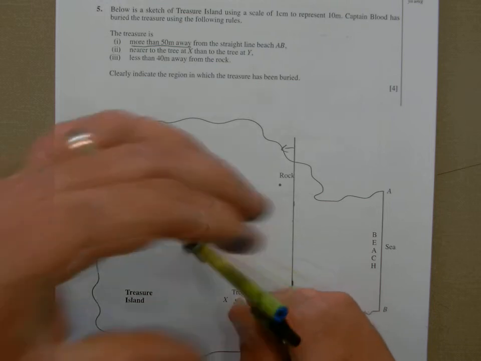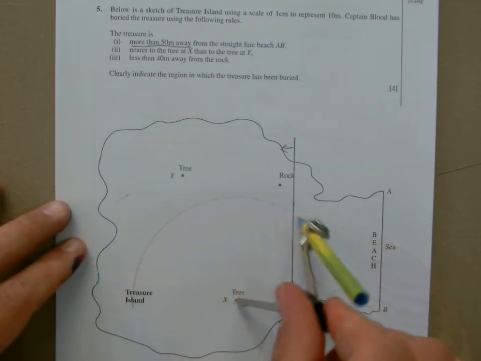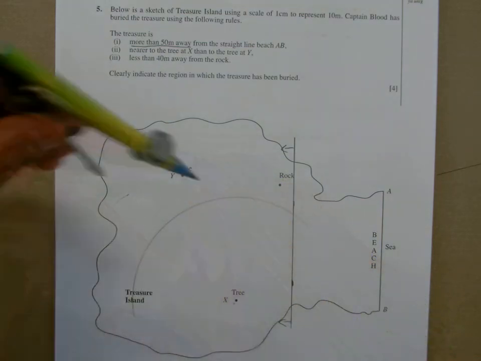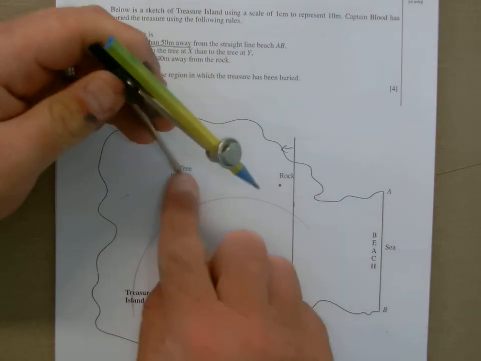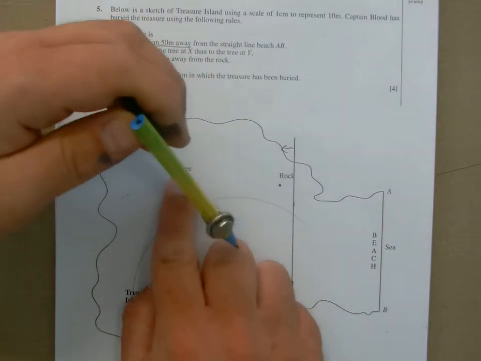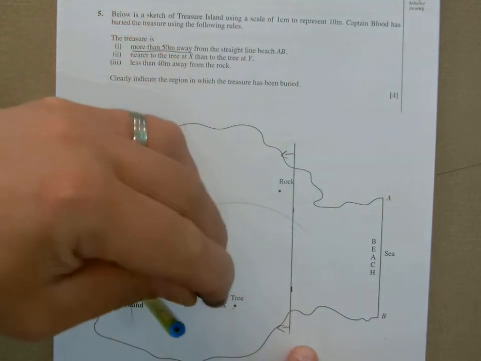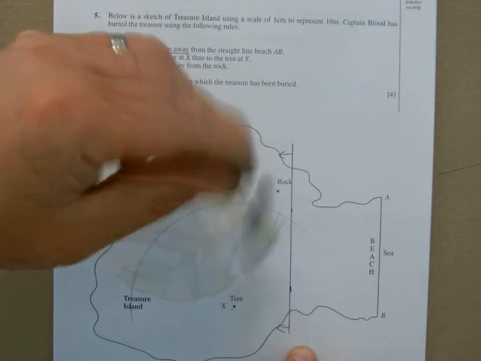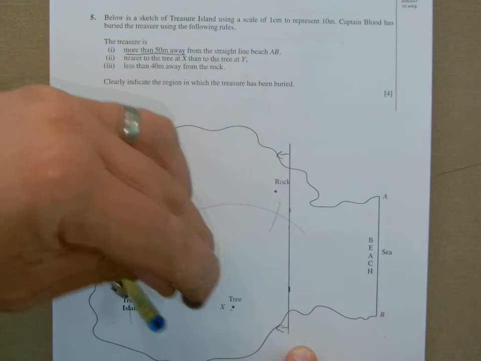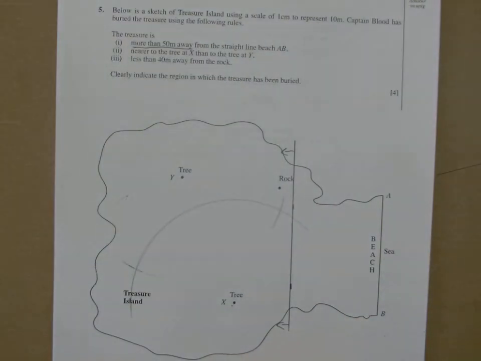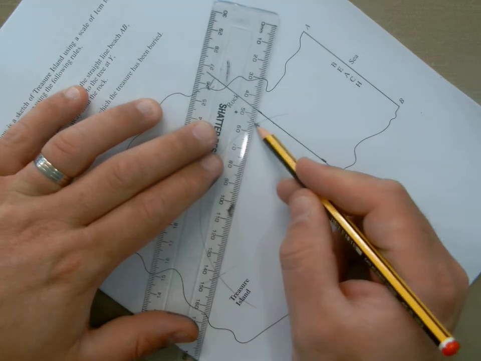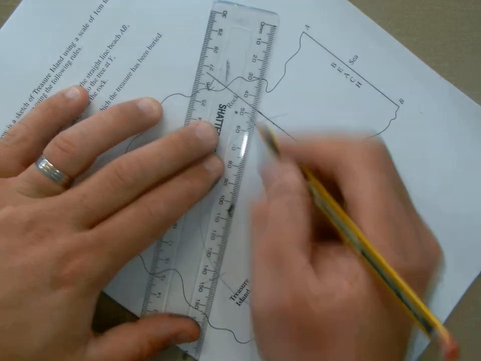Put the pin on X, and we'll draw an arc, like that. Remove the pin, and what's important then, keep that stretch as it is. Put the pin on Y, and then draw an arc so that the arcs intersect. That's the main thing. It intersects here, and it intersects there. If you want, you can draw the full arc, just make sure though that they do cross there. So I'm going to get my ruler, and this will be my perpendicular bisector if I join these carefully where the arcs cross. Just be careful.